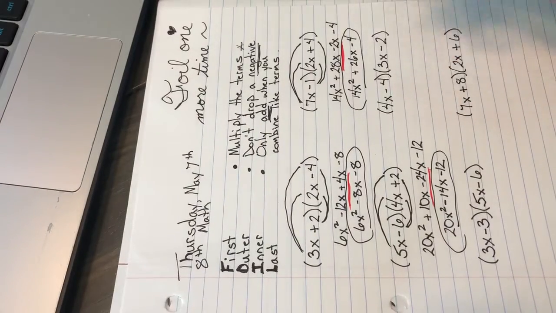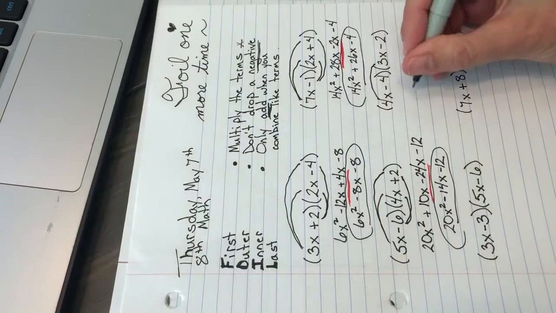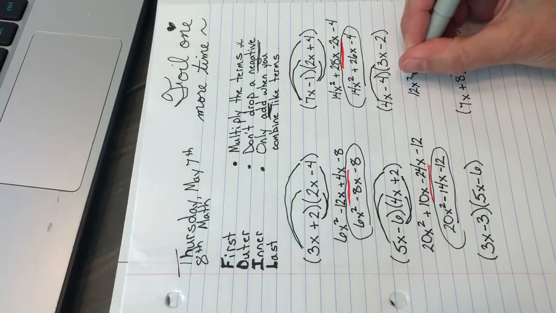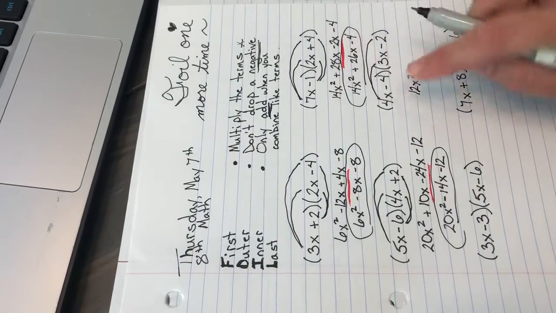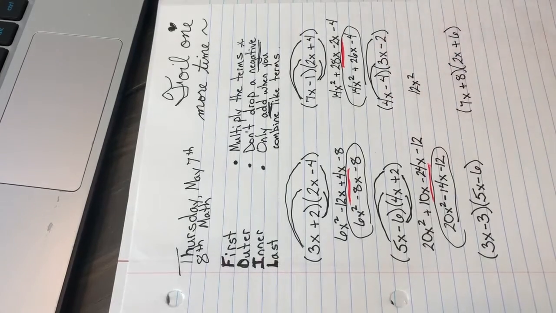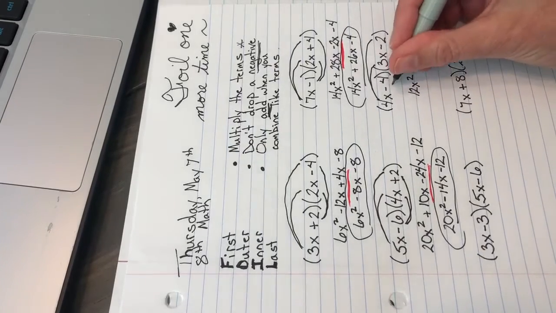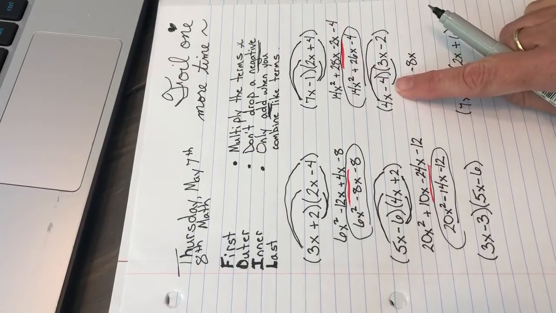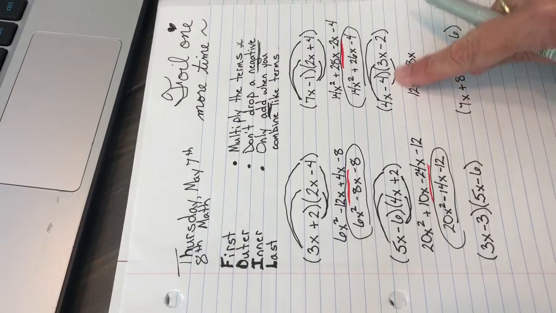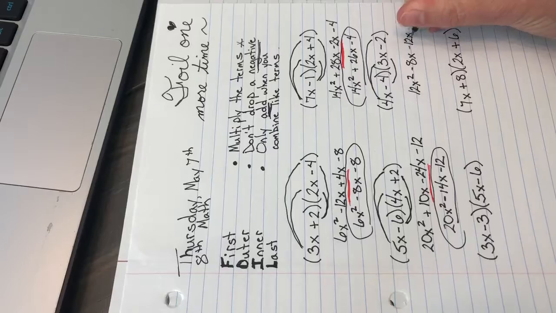This next one, we'll go through it quicker. 4x times 3x, 12x squared. Outer, 4x, keep the negative with it, 4x times a negative 2, negative 8x. Inner, keep the negative with the 4. Negative 4 times 3x, so negative 12x.